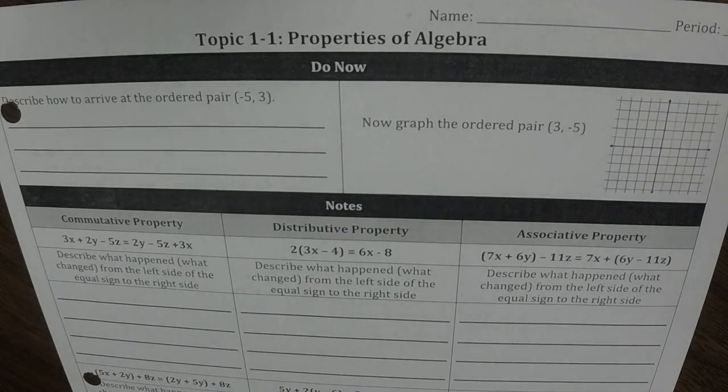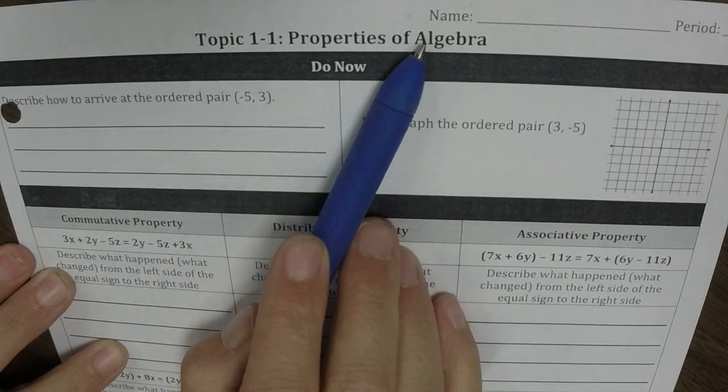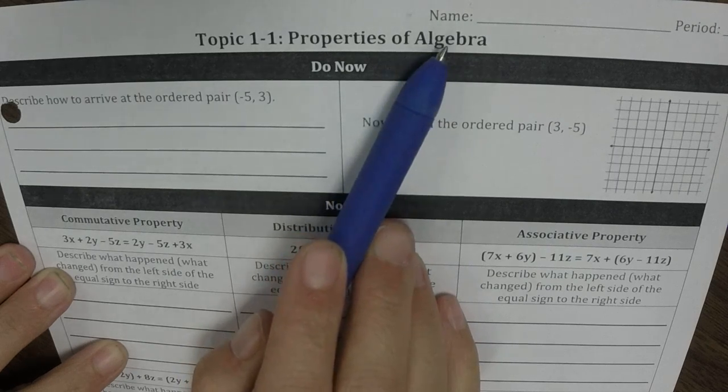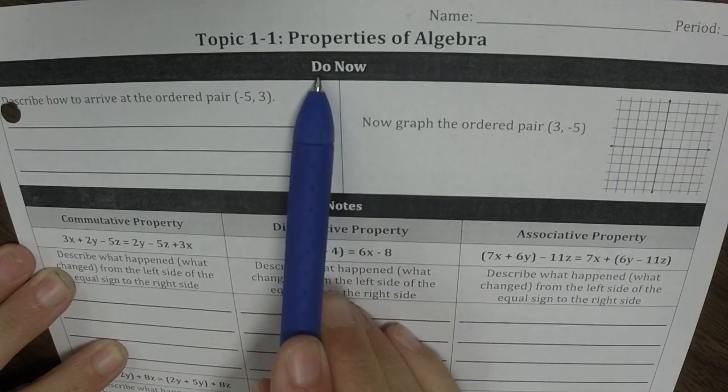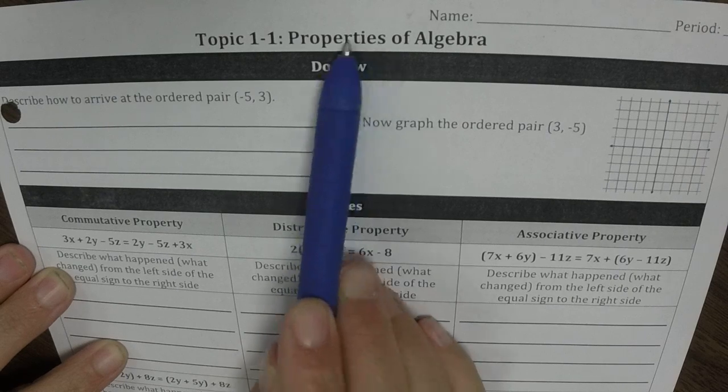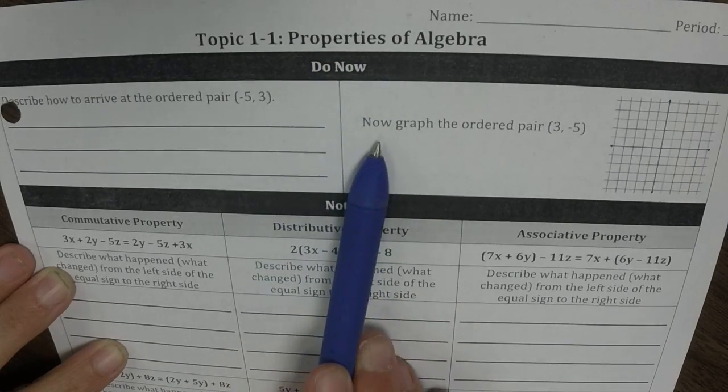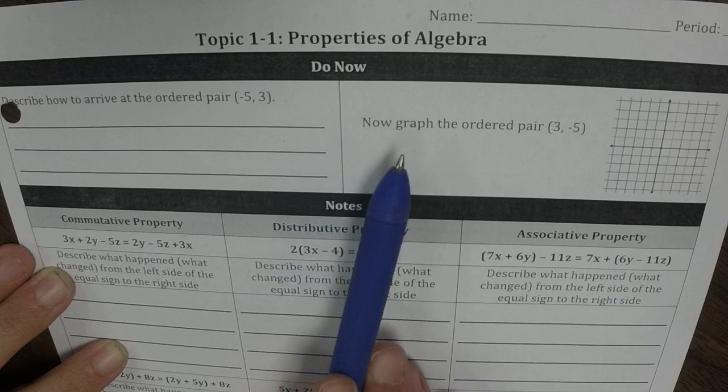Welcome to your very first edition of Crimes Notes. Today we're going to be talking about the properties of algebra, but if you notice, at the very top of your notes, you should see the words "do now." What that means is that these are kind of like warm-up problems. You should already know how to do these.